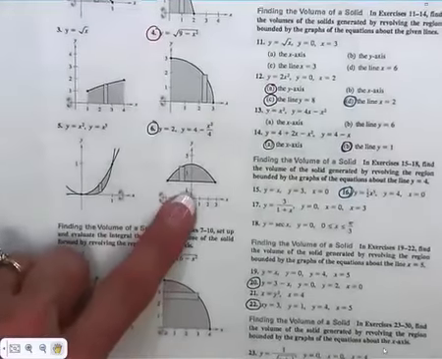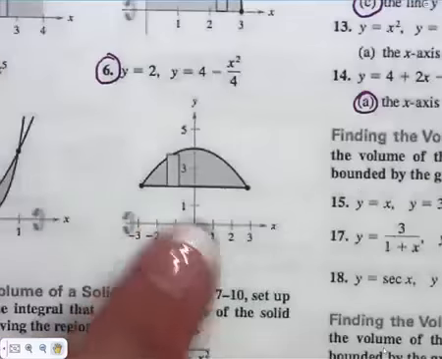Number 6, we actually have the graph already. We just have to set up the integral.